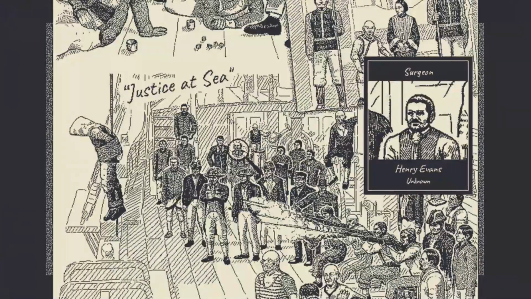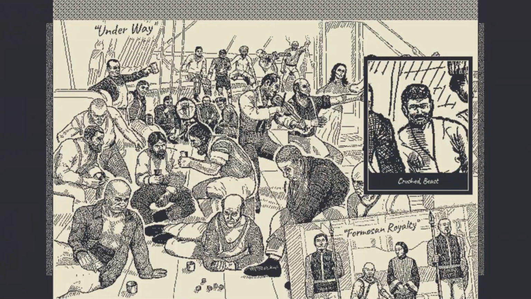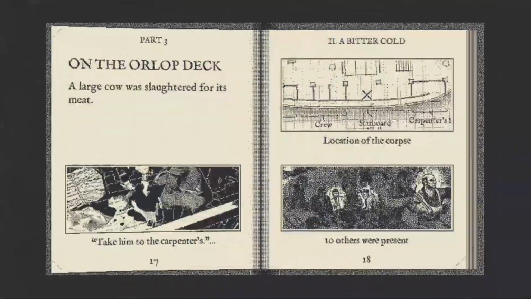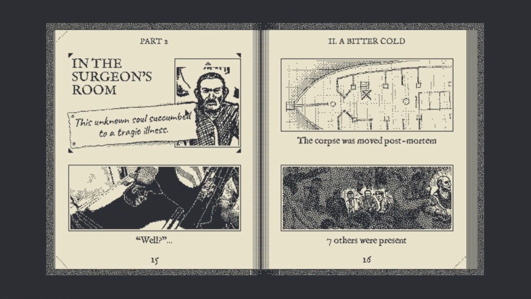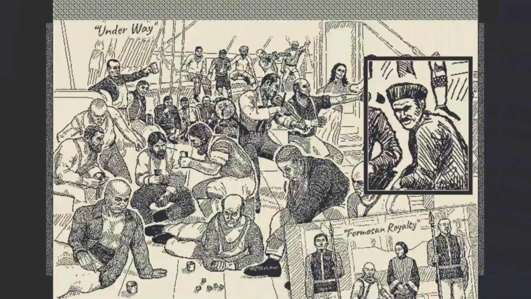That I'm overhearing. Mm-hmm. This guy's got a pet monkey. Henry Evans, the surgeon. He has a pet monkey? Alright. This guy succumbed to a tragic illness. Oh, I was looking at the wrong thing.